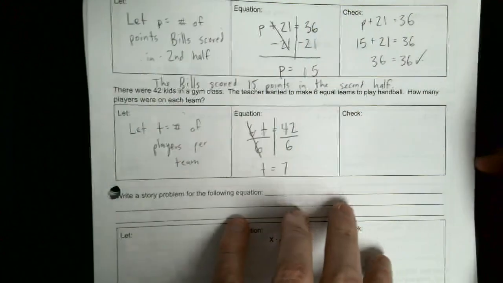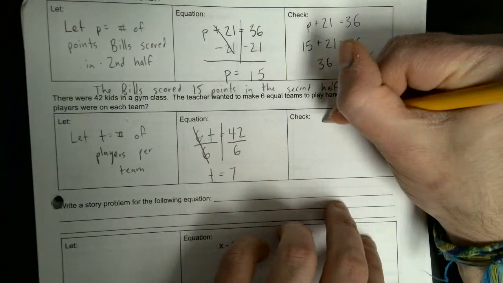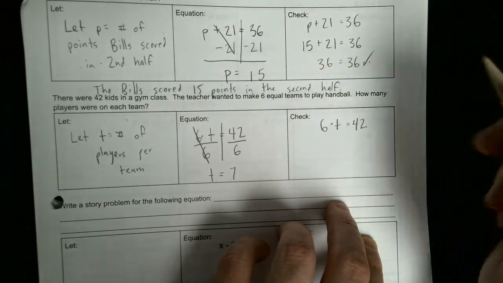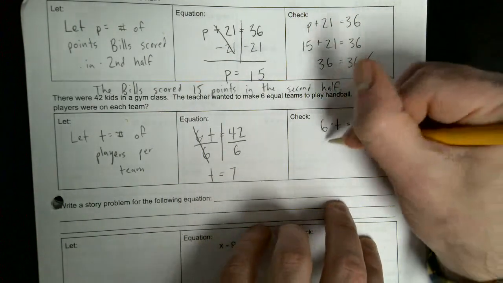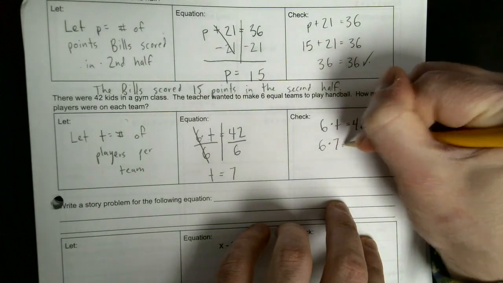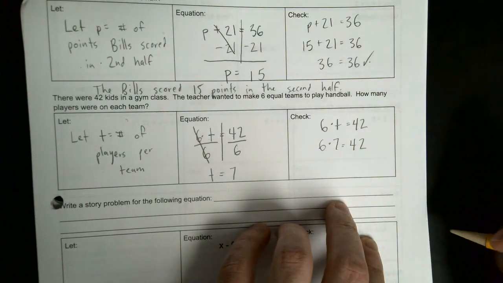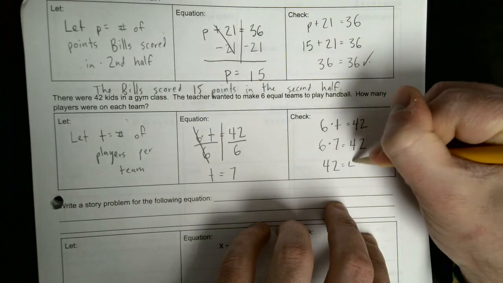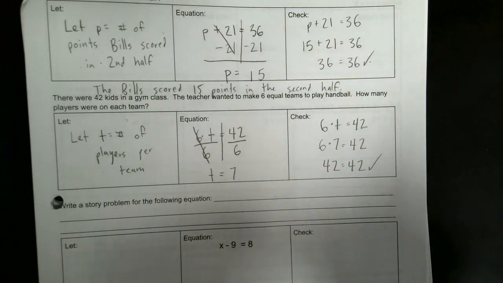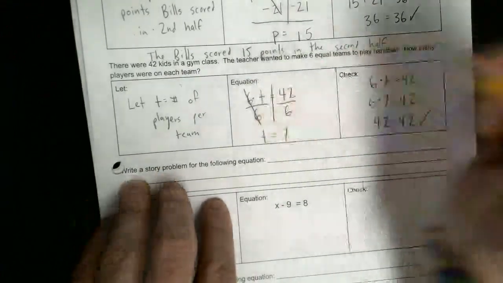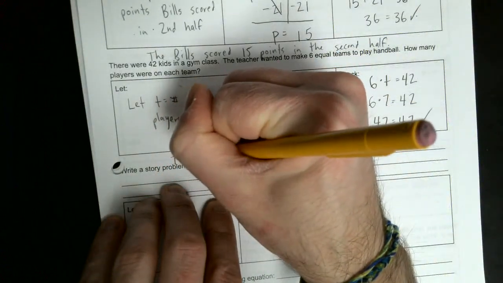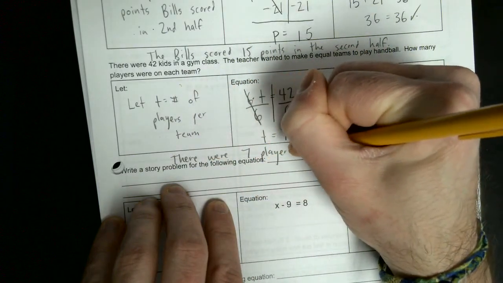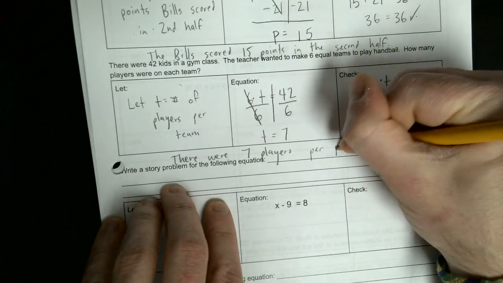Okay, let's check to make sure that that's right. So to check it, again, we start with the equation that we started with. 6 times T equals 42. Instead of T, though, we're going to put what we got in the second row. 6 times 7 equals 42. Well, what's 6 times 7? That is 42. So that means that the answer we got, 7, is absolutely right. Okay, so that means there were 7 players per team. So every team had 7 players.